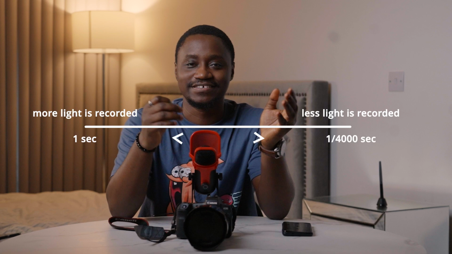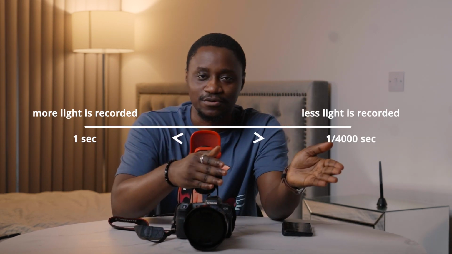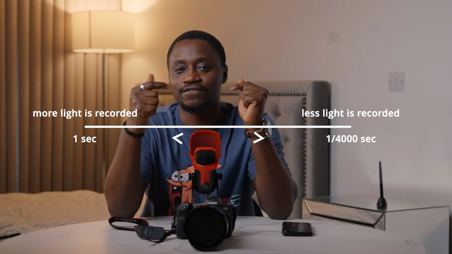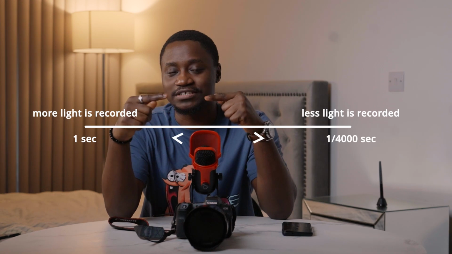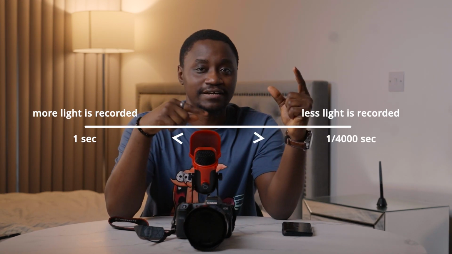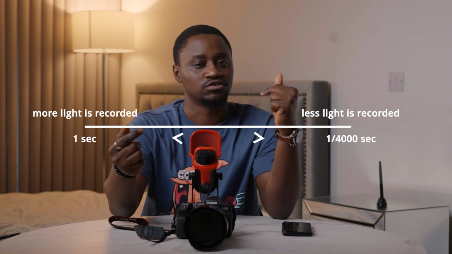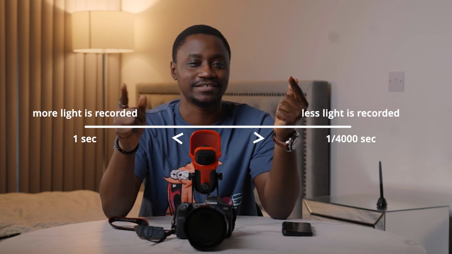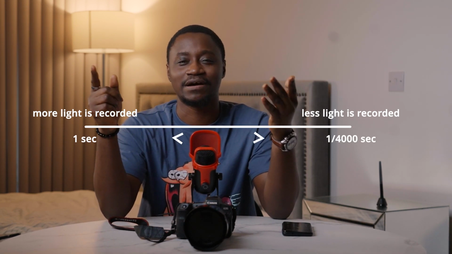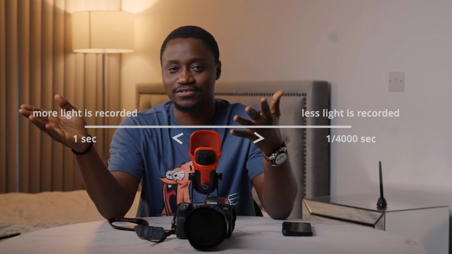That is faster than 1 second. So the amount of time it will take for your shutter to open and close at 1 second is way longer, meaning that it will take more light than 1/200th of a second, which is 0.05. That is like 5 times 10 power minus 3 milliseconds. Do you get what I just said?